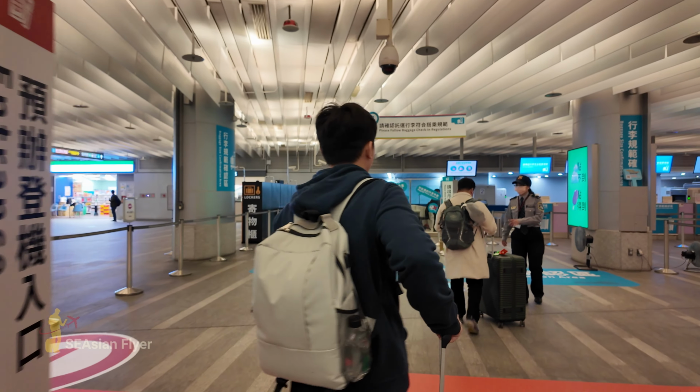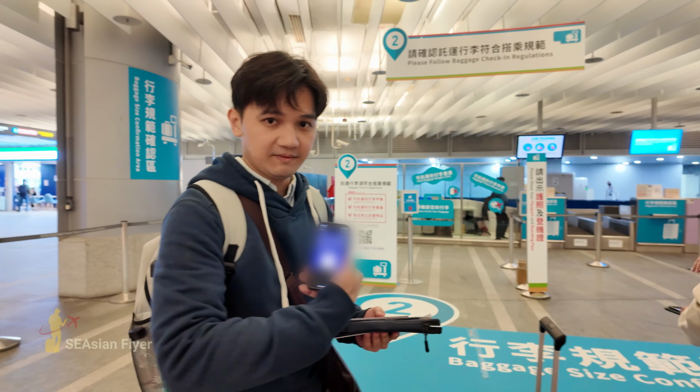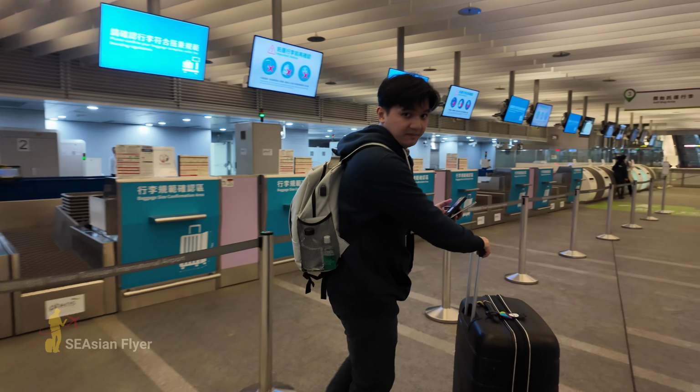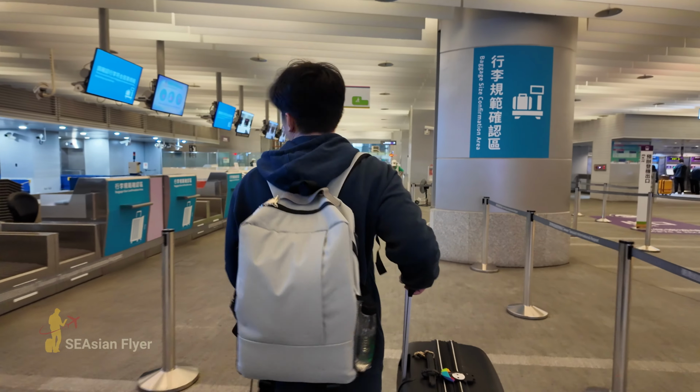Please follow baggage check-in regulations. My e-boarding pass is here. A few moments later. So the staff checked my passport and my e-boarding pass. He said go straight to step 3, bag drop.